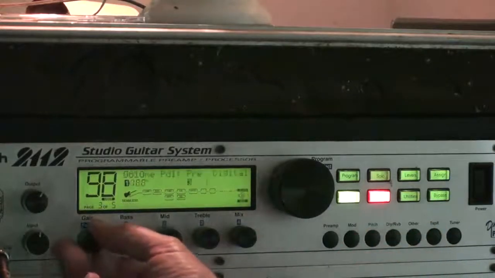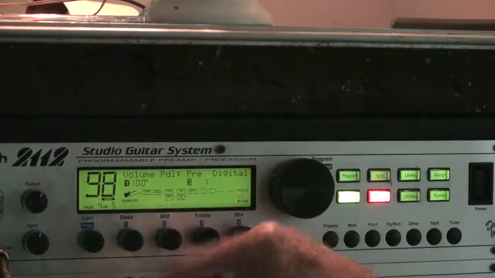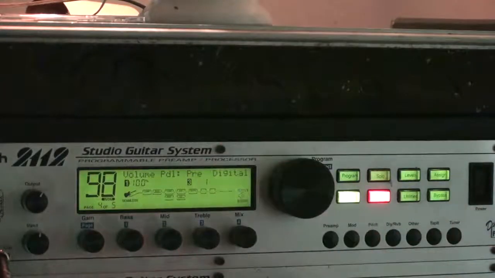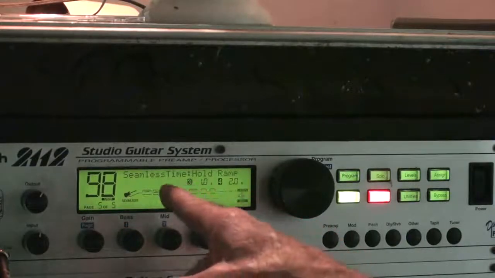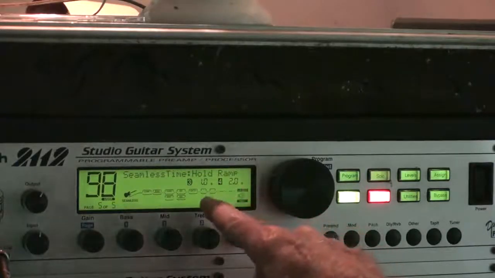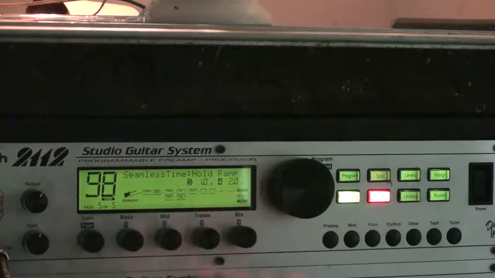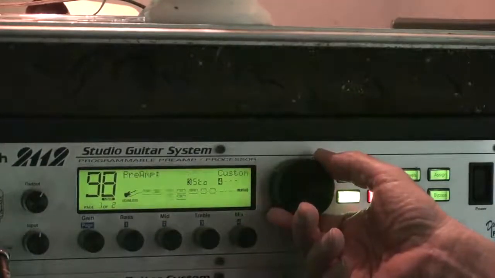And volume, pedal, more stuff you can mess with. Now this is neat. See, these are seamless effects. You can flow from one to the other, and you can set your hold time and your ramp time basically however you want it. Okay, I think that's about the end of this one.